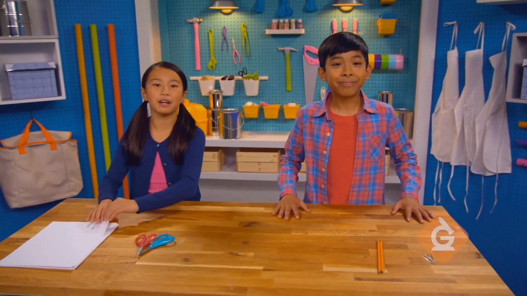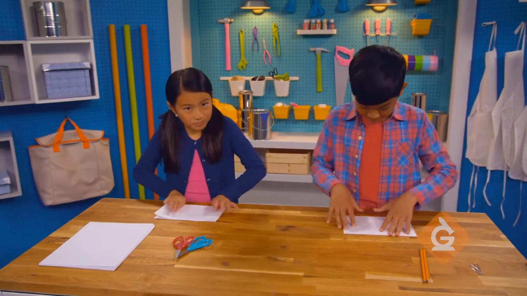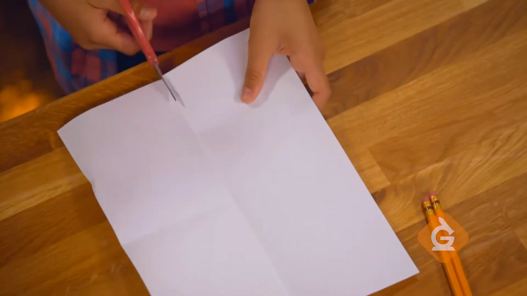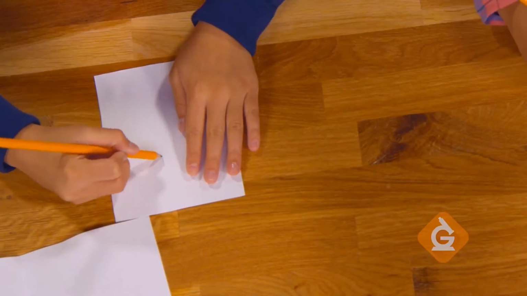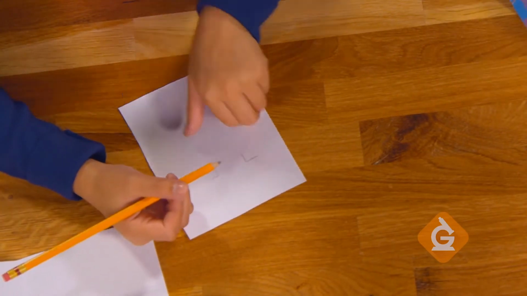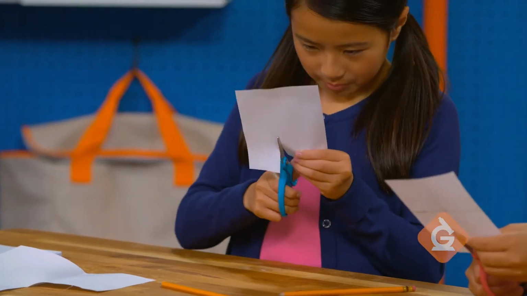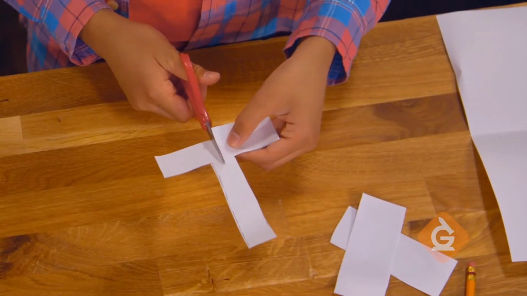Start by folding the paper in half like this. Now fold it in half the other way. Then, with the help of an adult, cut along the lines. Cut out one rectangle so you have a small piece of paper. Next, draw two cutting lines so we can make a piece of paper shaped like the letter T. Then, cut along the lines. Next, snip the middle of the T right here.